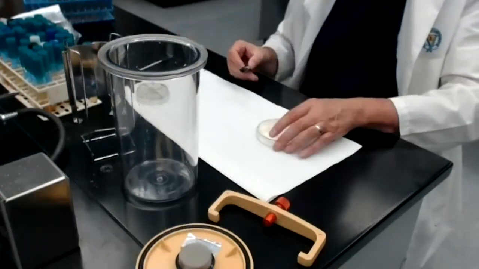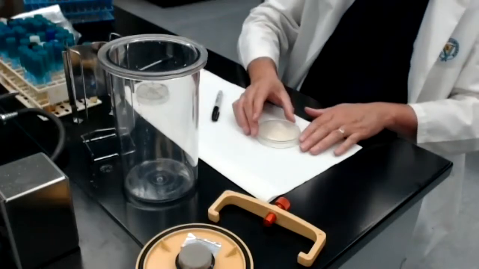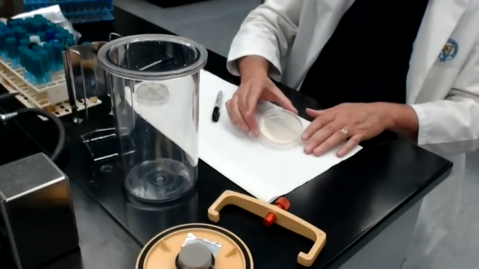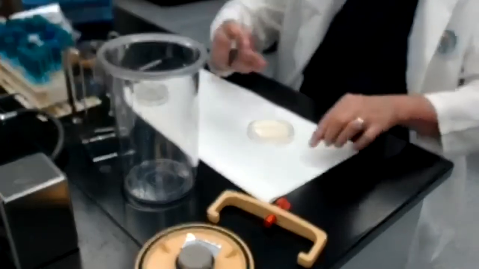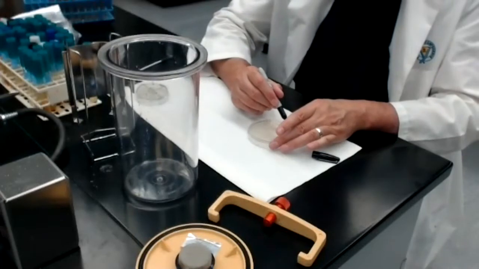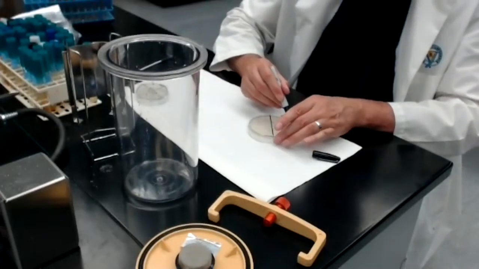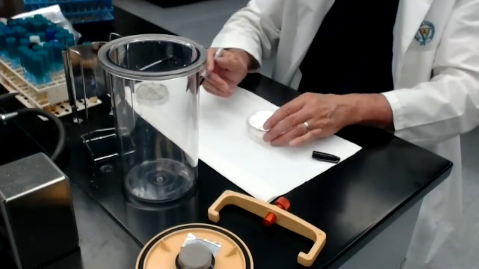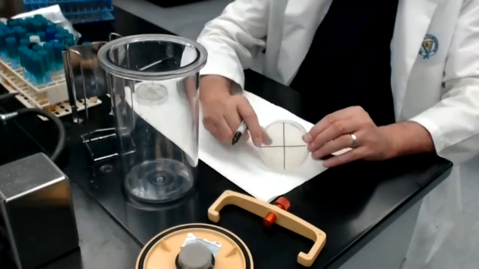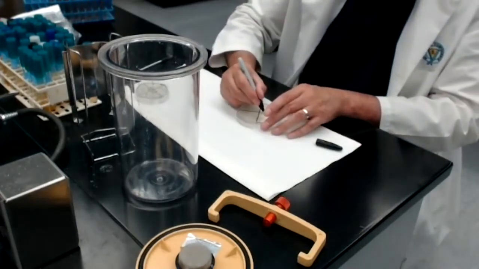I take the plate, I make sure it's upside down. I have the outside surface of that plate bottom facing up. You can see the glare on there when I flash it. I'm going to take a Sharpie, and on the outside surface of the bottom of the plate, I'm going to draw 2 lines that are going to divide the plate into 4 quadrants. You can see what I did there. There's the 4 quadrants. And now I'm going to put the initials for the 4 bacteria.